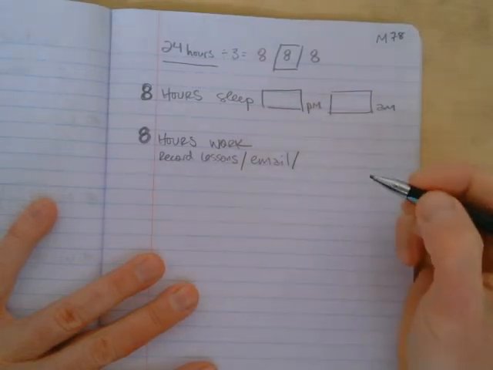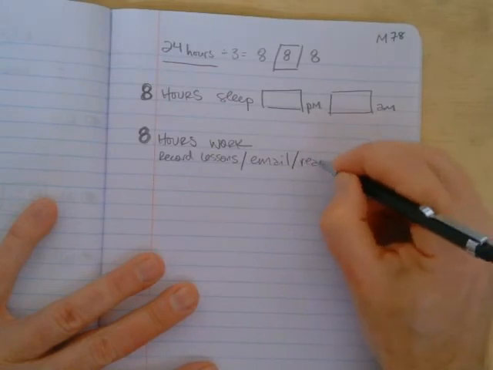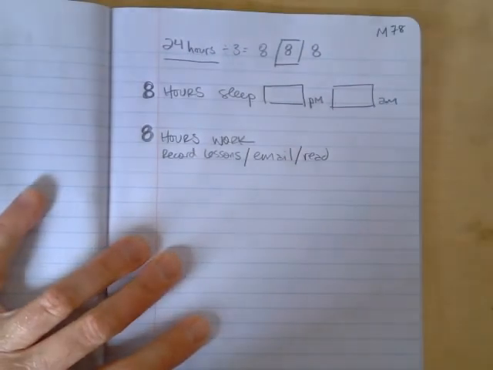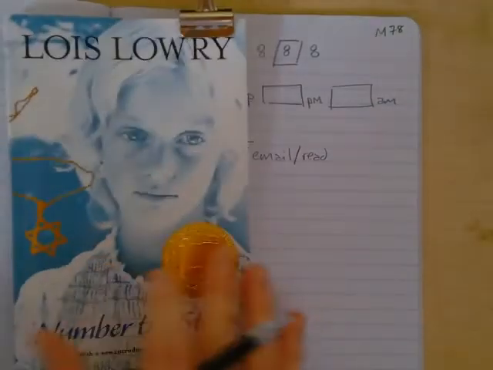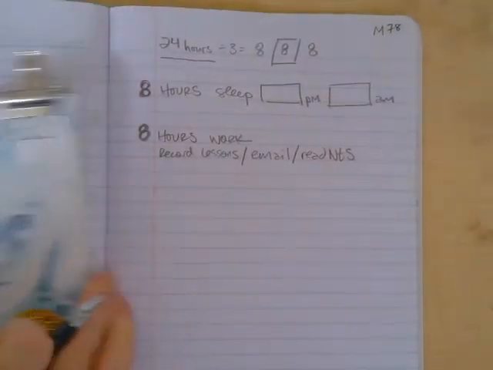What else do I do? Work-wise, read. I'm also reading our different books. The one I read to you is Number the Stars. So I read Number the Stars.